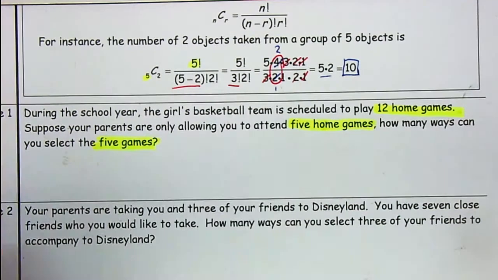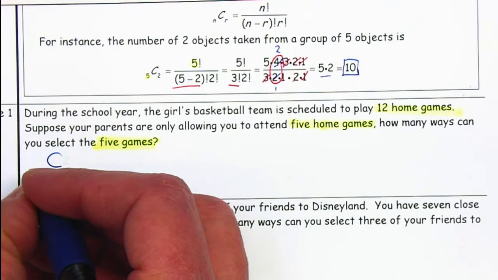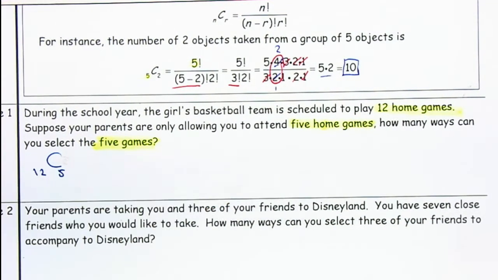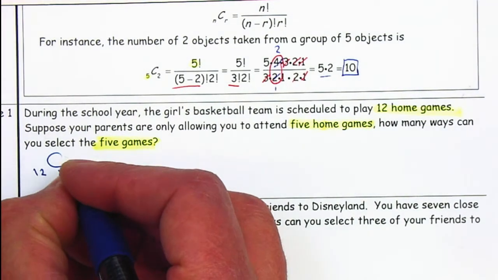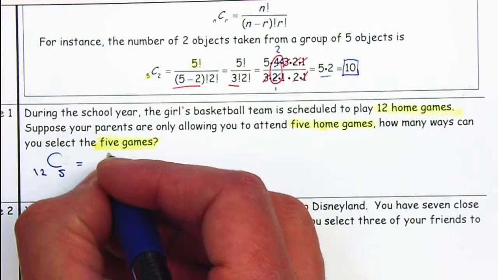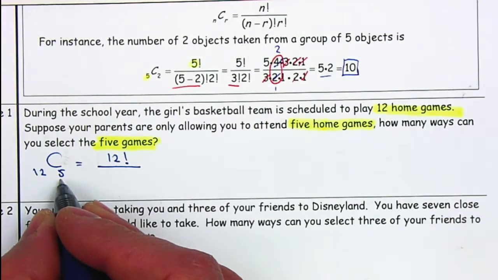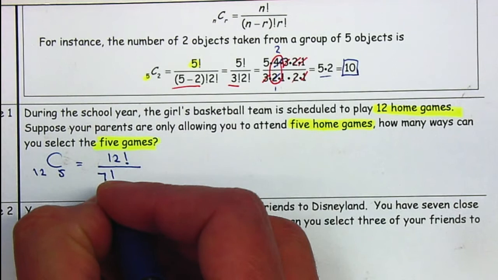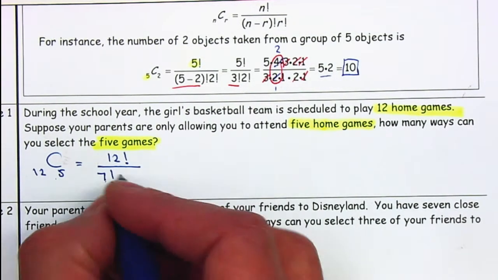So you have a total of 12. How many different ways can you select 5? The order does not matter in which you select them. So it will be 12 choose 5. There are 12 games available and we are selecting 5 of them. And then we just need to plug into the formula. That'll be 12 factorial over 12 minus 5, which is 7 factorial. So basically subtract 12 minus 5 to get 7 factorial, and then the 5 factorial.